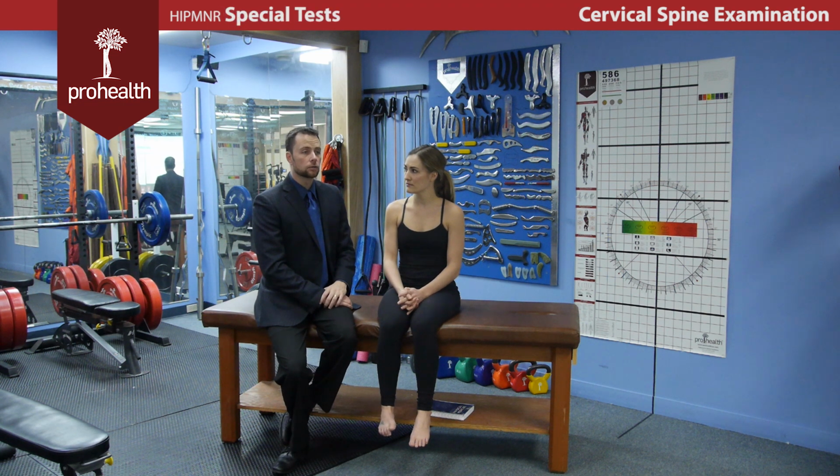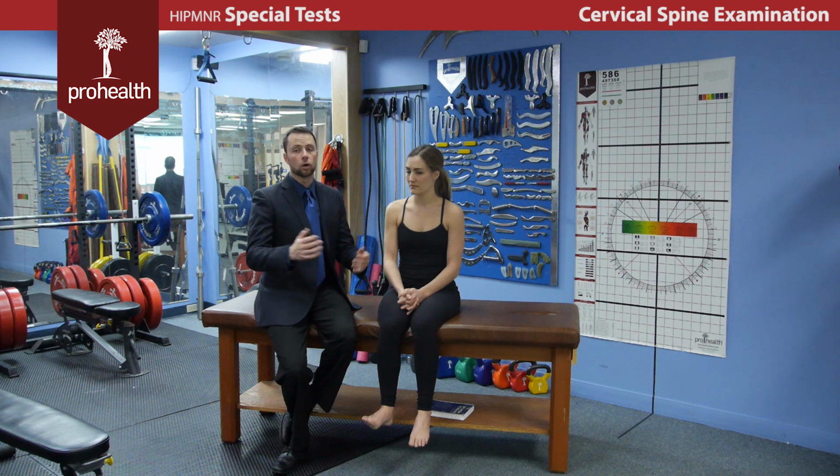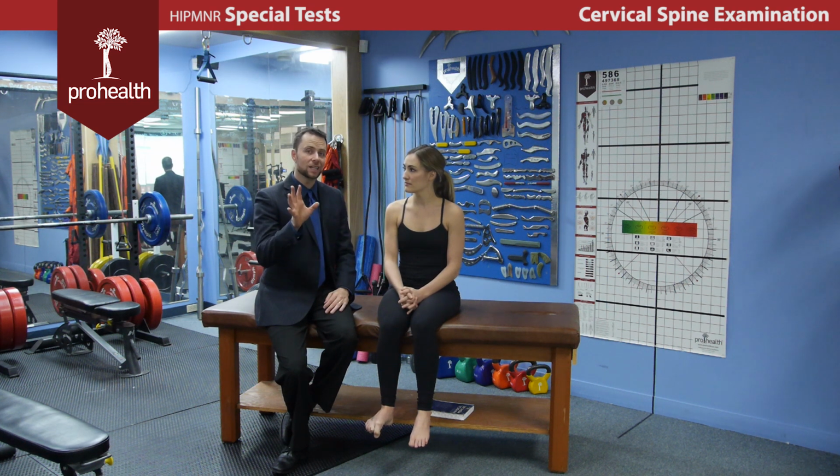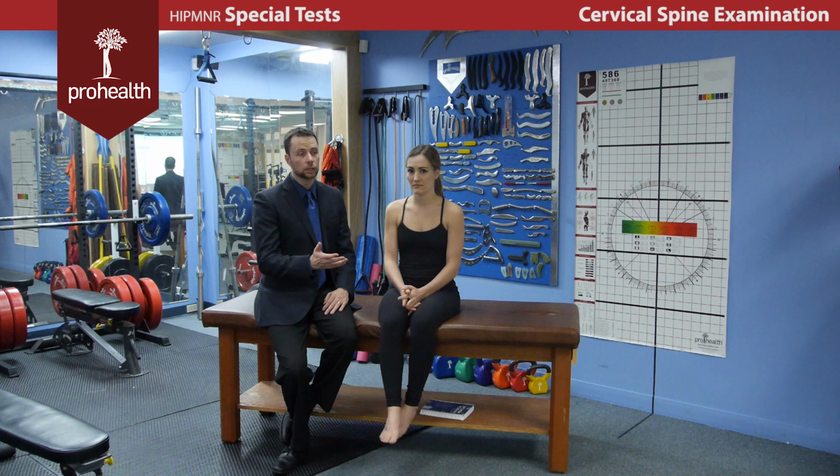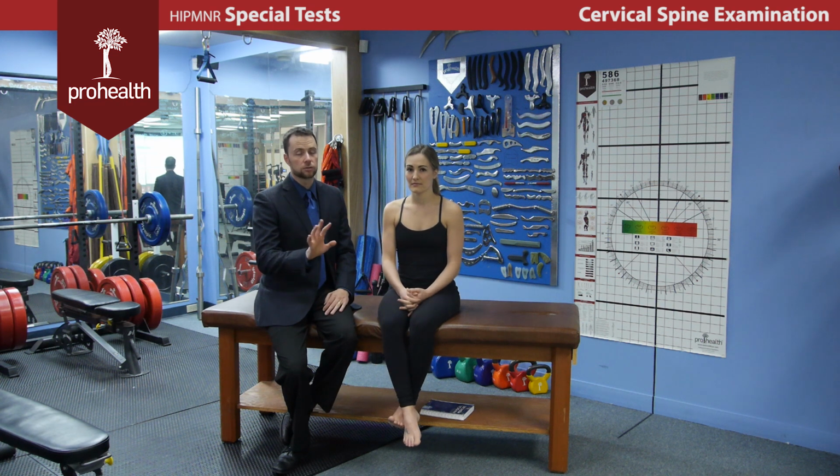Referred pain, and then the next thing is going to be special tests, and that's where you continue on for the rest of this, where you'll select special tests based on the conditions that you want to rule in or rule out. You do not perform every special test on every patient.